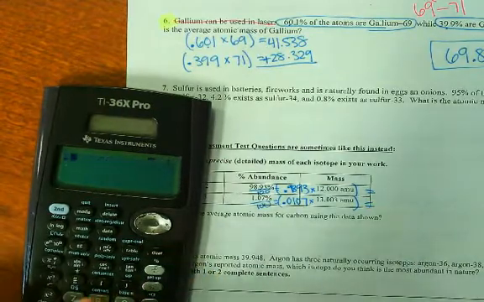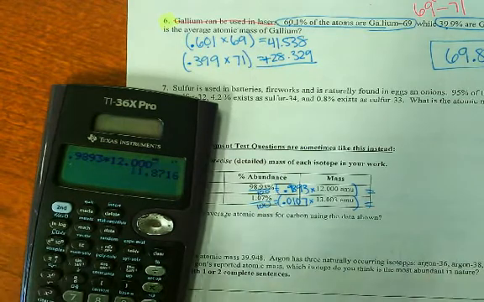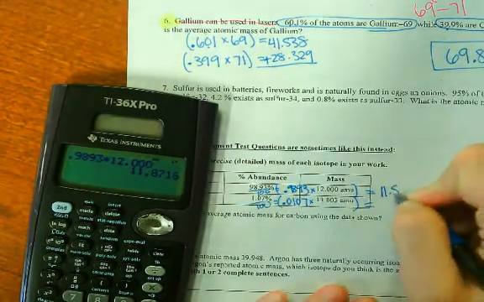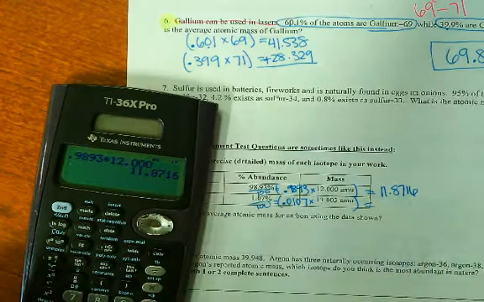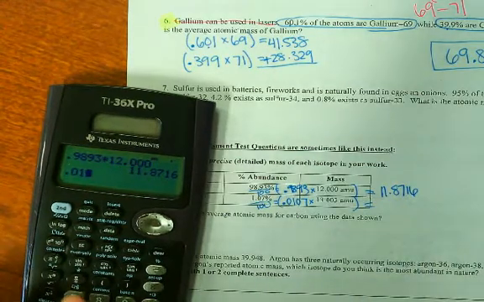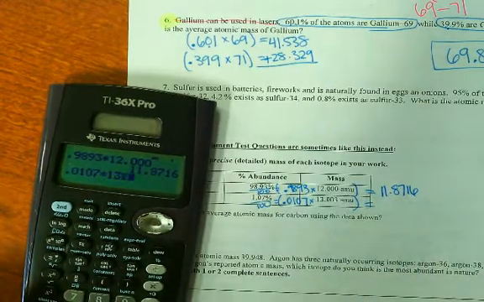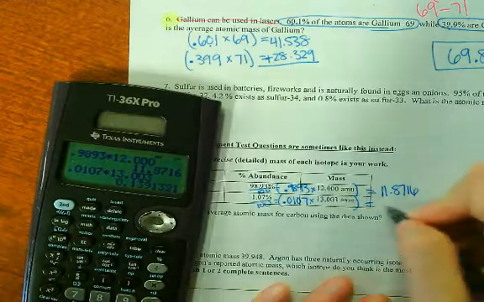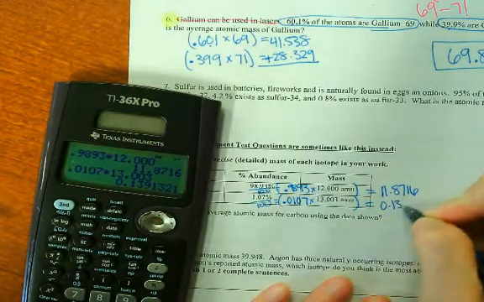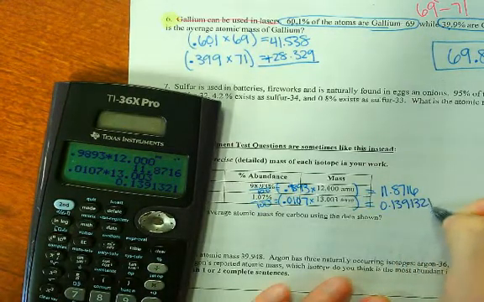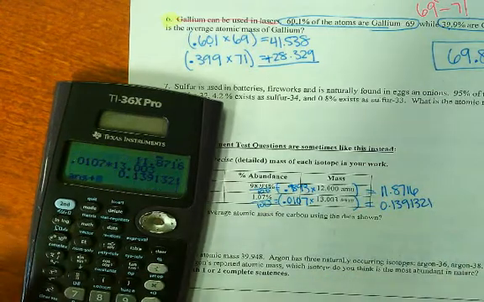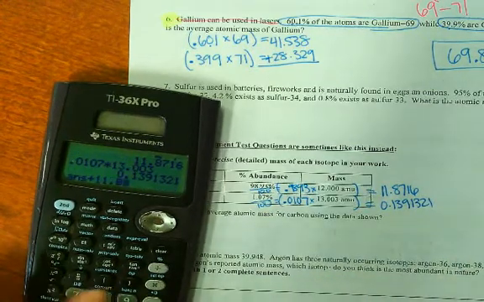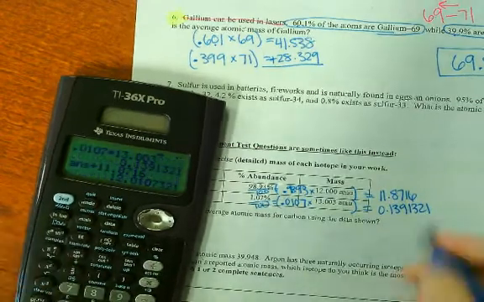Okay? So I'm going to go 0.9893 times 12.000 gives me 11.8716. 0.0107 times 13.003, 0.139131. Then we add those bad boys up, plus 11.8716.